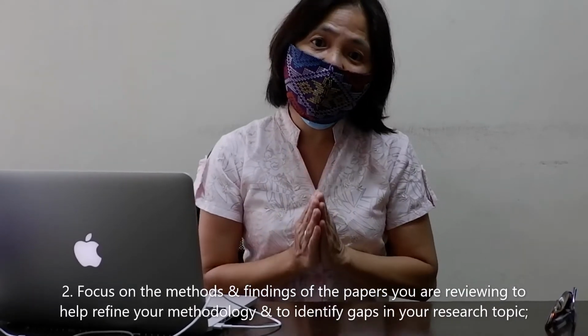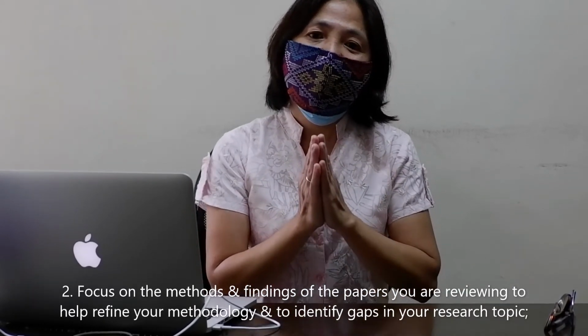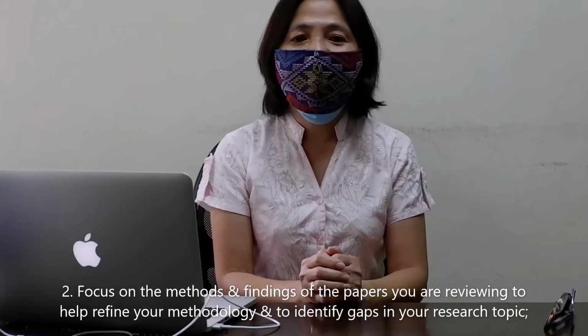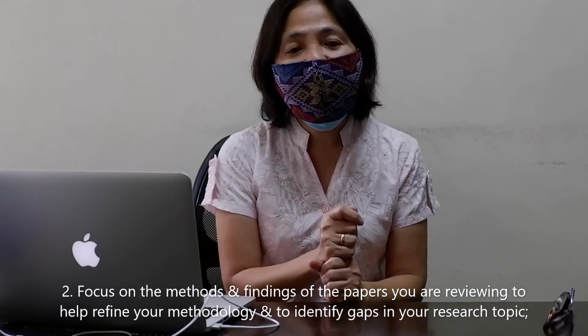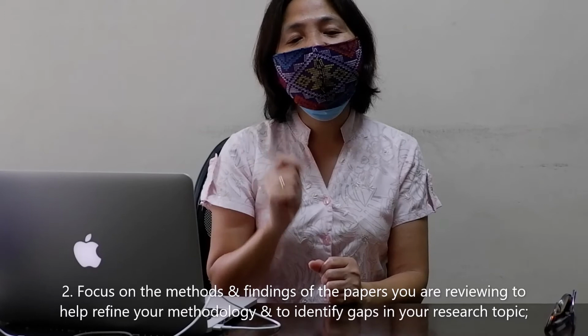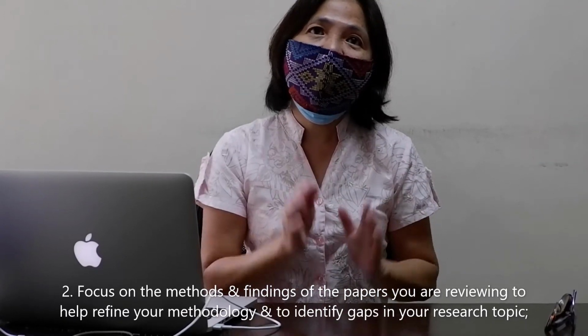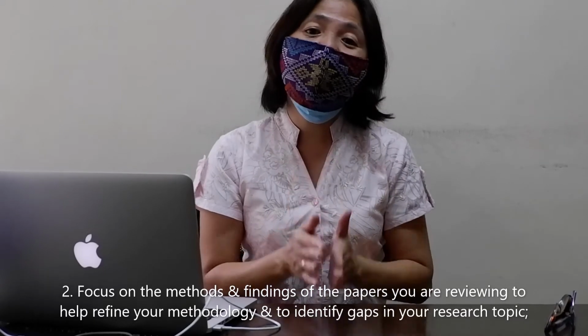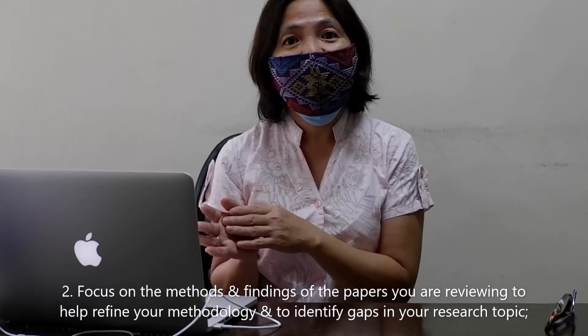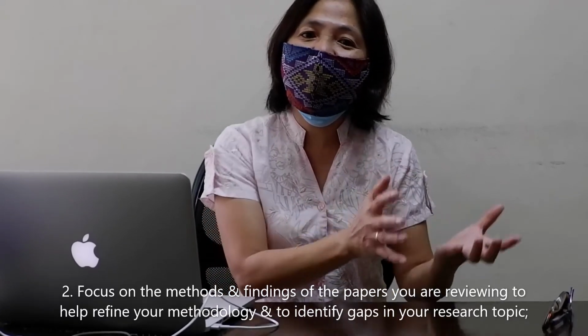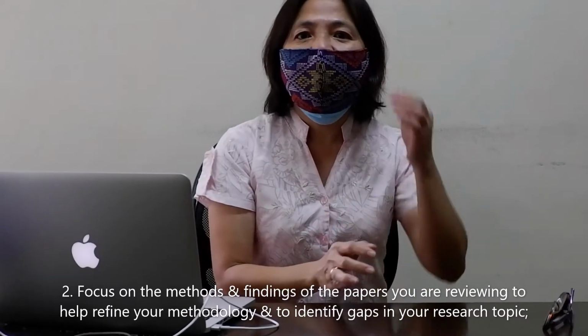And when you look at the findings, again we're talking about RRL in the proposal stage, this will give you an idea of what are the gaps of the previous study that your research will hope to address or respond to. So if in a study they lack this data or they lack this protocol, then your study is going to address that. And that will make your research very significant for science.